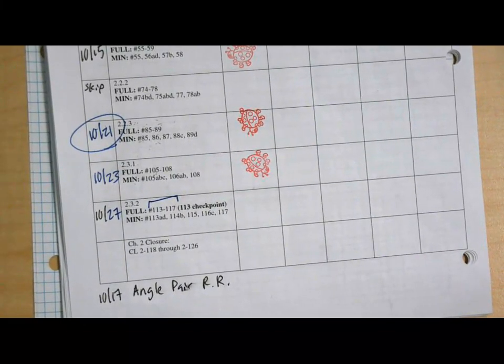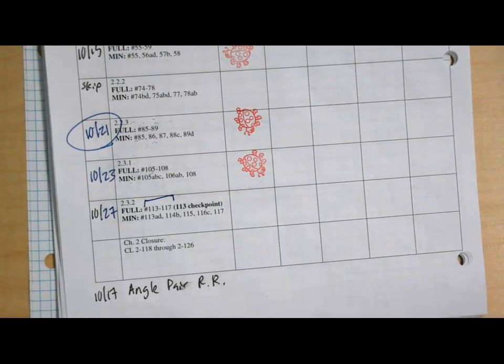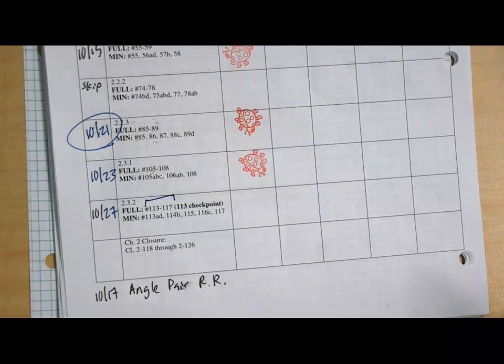A few of you already did those problems, and I talked to you about how we're going to trade, and you're going to do the ones from before, okay? Just know what your assignment is.